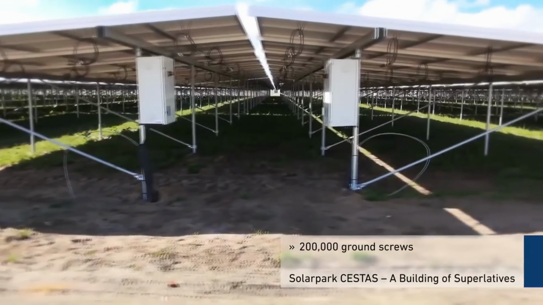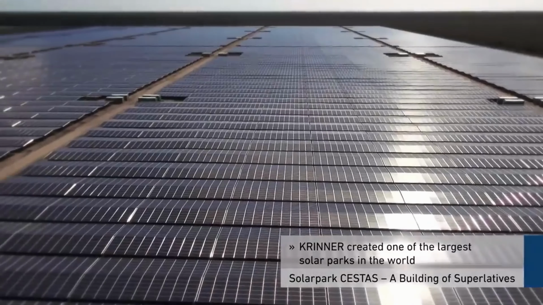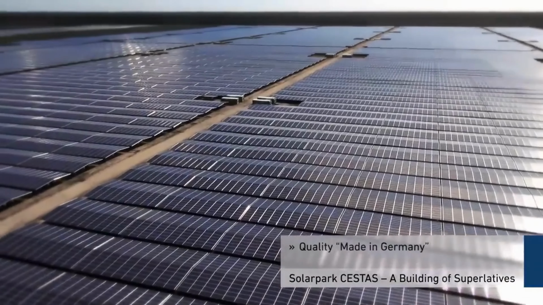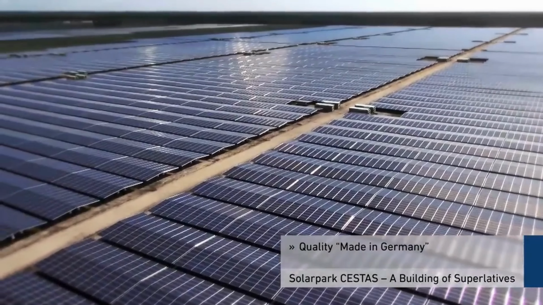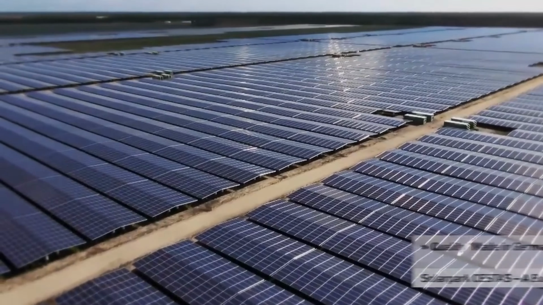200,000 ground screws, 326 kilometers of support frames, almost 1 million photovoltaic panels. With a solar park in Cestas, the inventor of the ground screws created one of the largest solar parks in the world in an incredibly quick construction period. Thanks to Krinner, quality made in Germany.